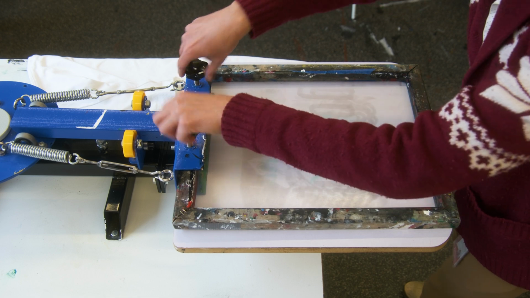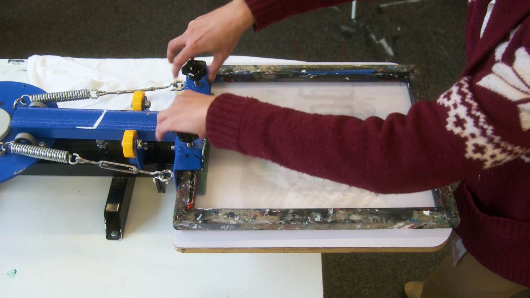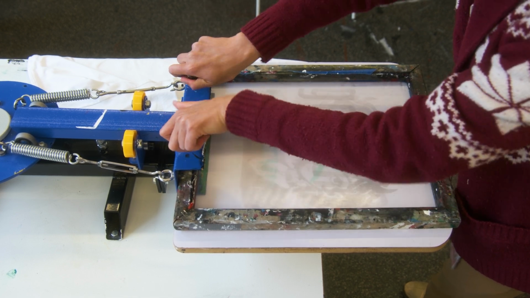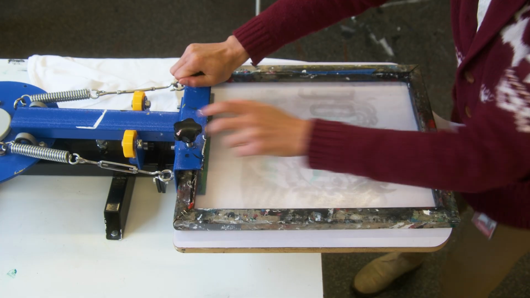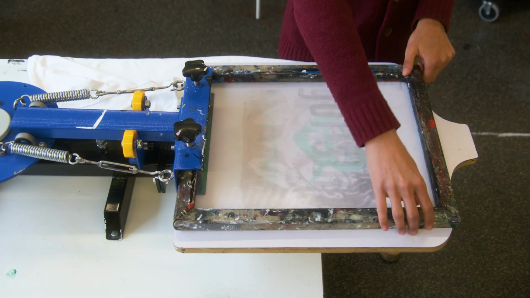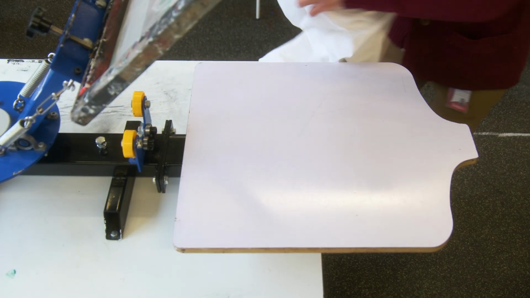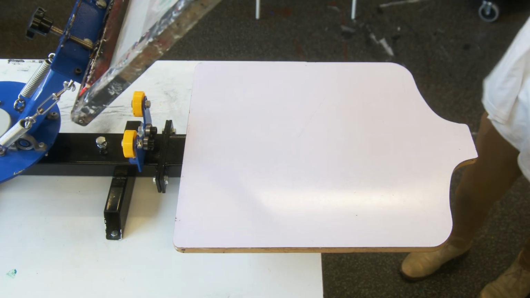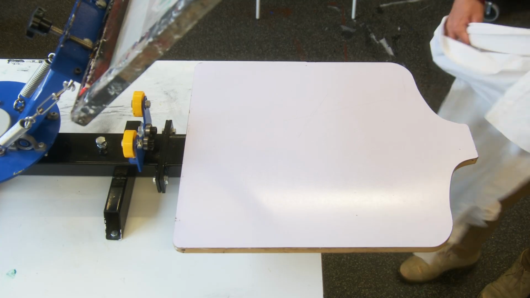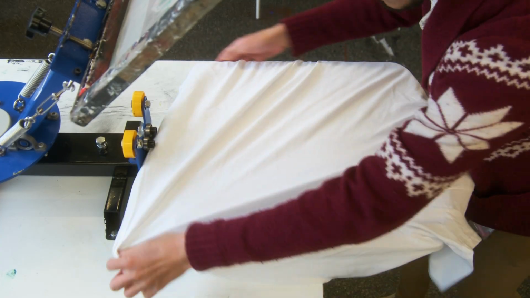We're going to clamp them onto this arm. And whenever you move it, just make sure you primarily grab the metal and not the wood mesh or the wood frame. Otherwise, it's going to start to break. So we'll lift it up. We're going to go ahead and put our shirt on the platen.